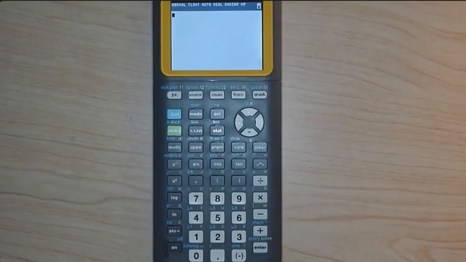So a graphing calculator can do basic arithmetic. We can type 2 plus 3 on our screen, and then if we press enter, it'll give us 5 on the right hand side, just like we expect. And a graphing calculator also knows the order of operations.